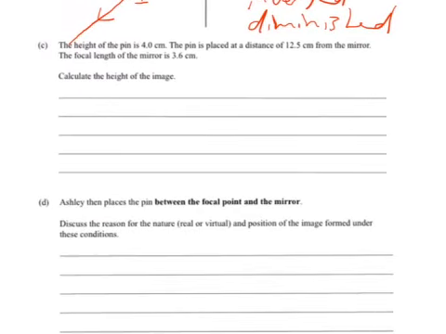The pin is placed at a distance of 12.5 centimeters from the mirror. The focal length of the mirror is 3.6 centimeters. So we've got another calculation to do here, but this time we're given the height of the object, the height of the pin, which is meant to be an O, and I still can't draw an O. Height of the object, 4.0 centimeters. The pin is placed a distance, so DO equals 12.5 centimeters. The focal length of the mirror is 3.6 centimeters.